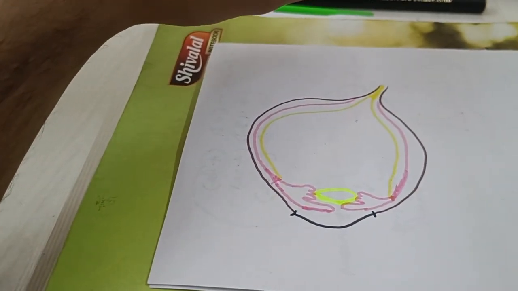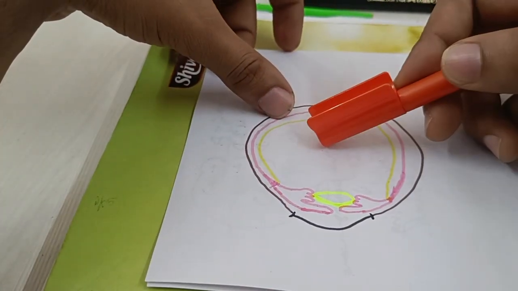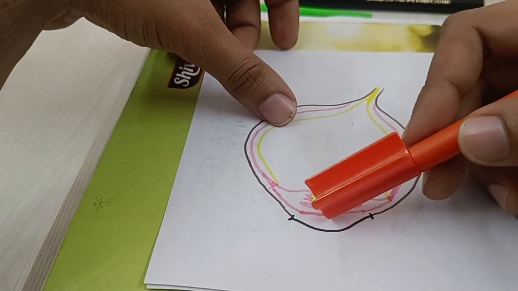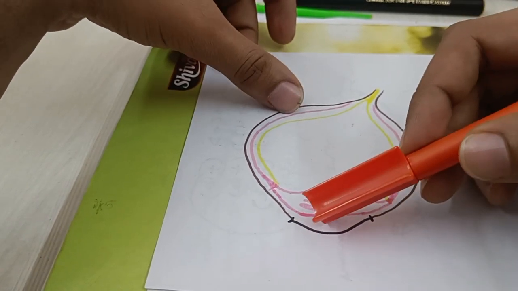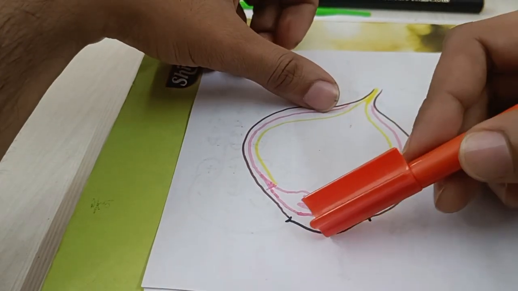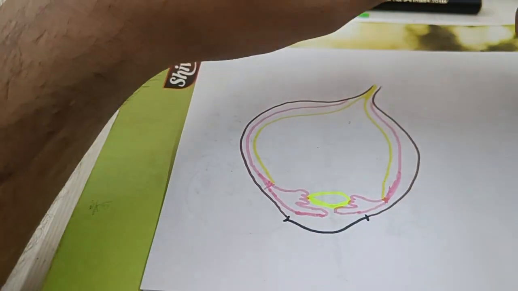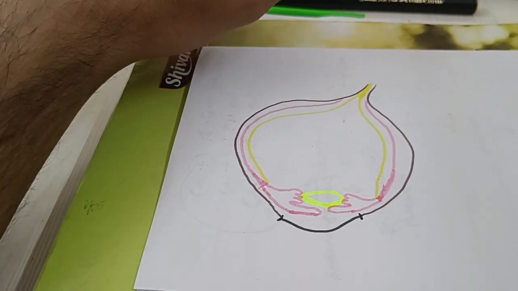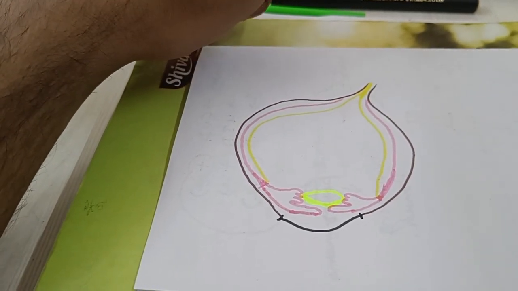Now behind the lens, the area consists of the vitreous body. The area in front of the lens consists of aqueous humor. The vitreous body consists of vitreous humor. The area anterior to the lens consists of the aqueous humor. So in the next video I will continue it in great detail.